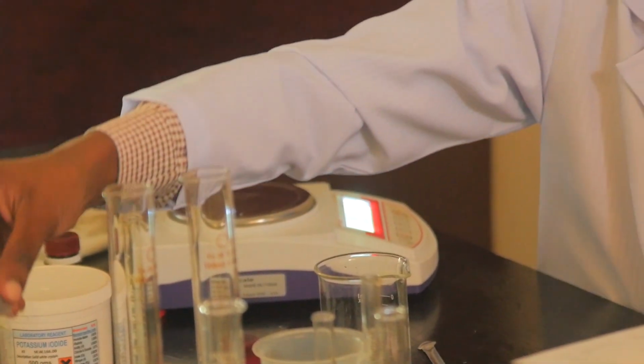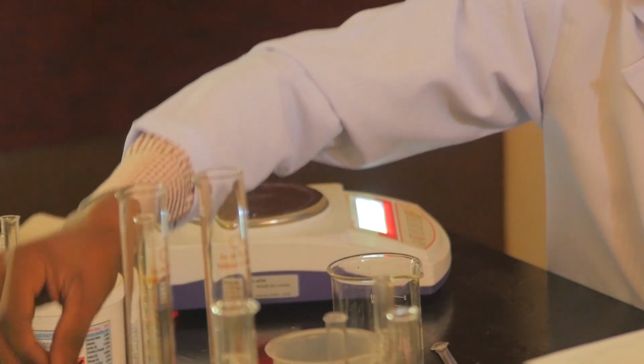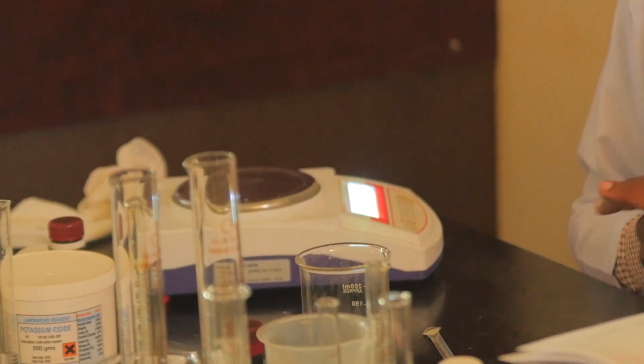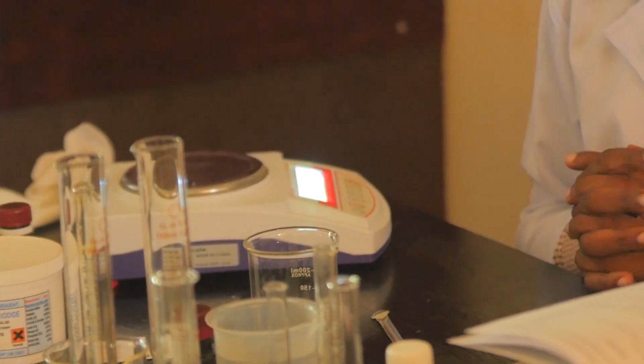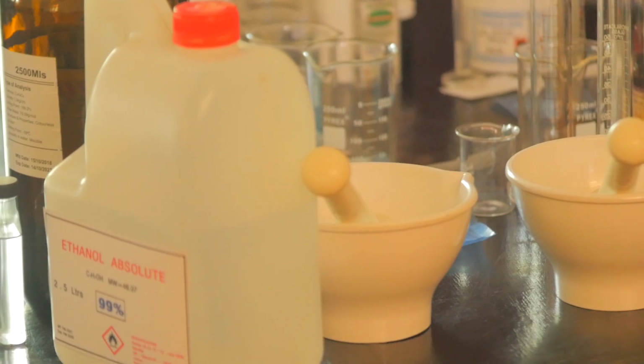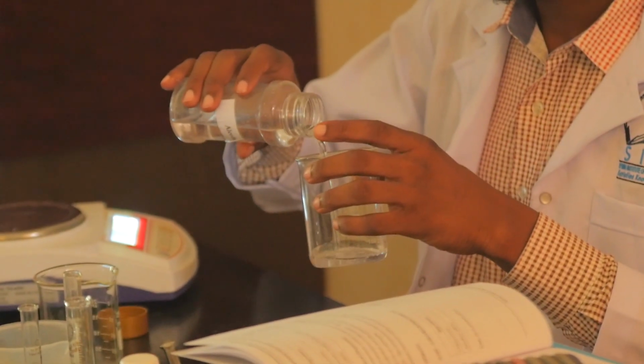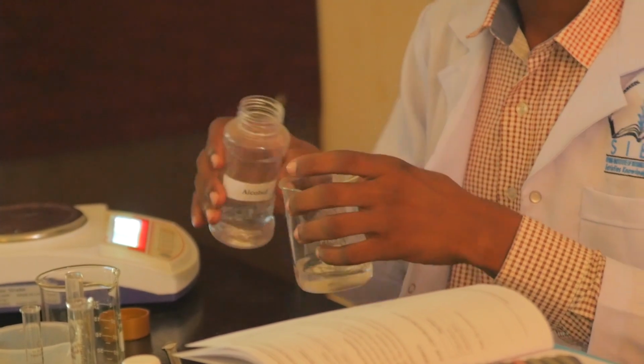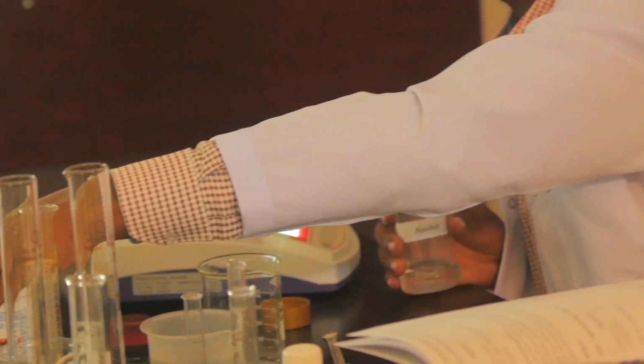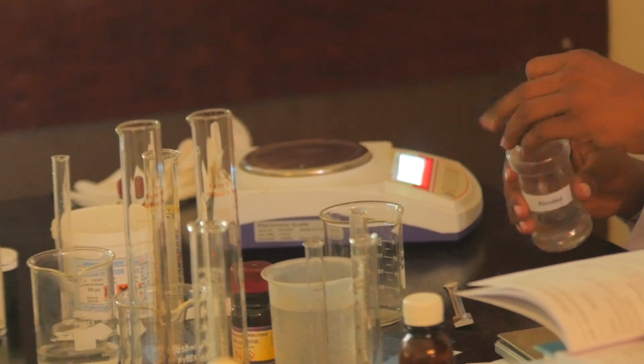After that, we are going to take some amount of alcohol. This is alcohol. Okay, this is alcohol. Now I'm starting my preparation.